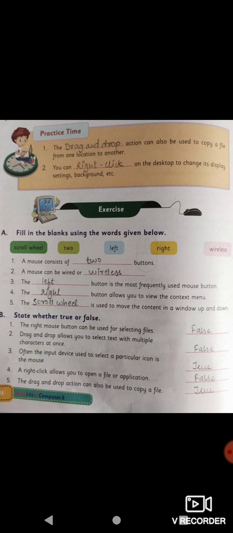Now the second one, you can dash on the desktop to change its display settings, background, etc. Come on, we just saw with the help of which click or which button? Great, with the help of right click. So you can right click on the desktop to change its display settings, background, etc. Right, this is how you will complete your practice time. Fill in the blanks.